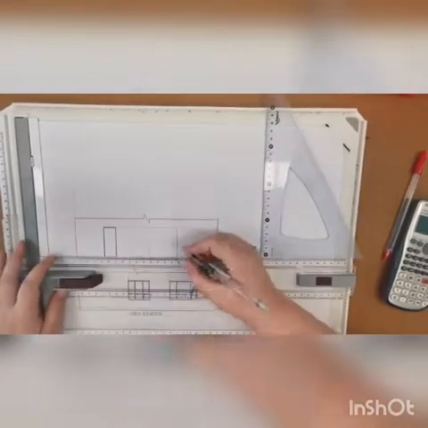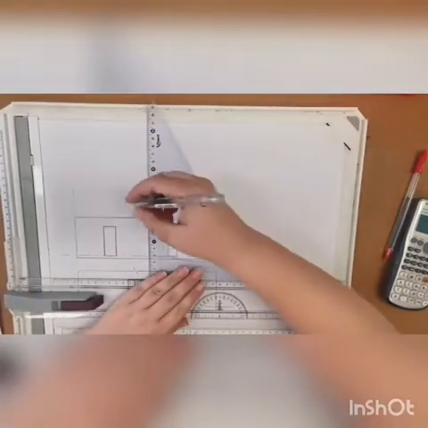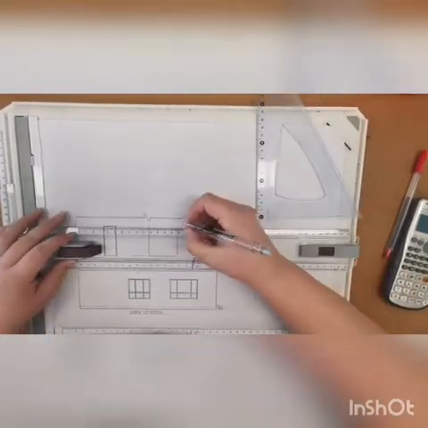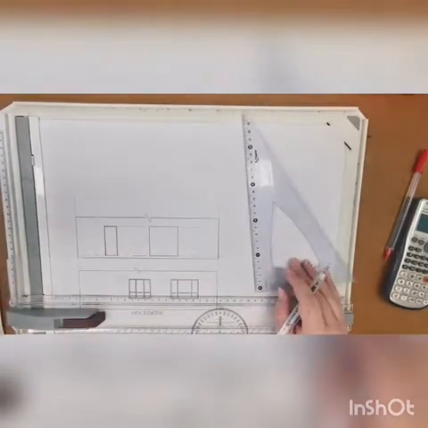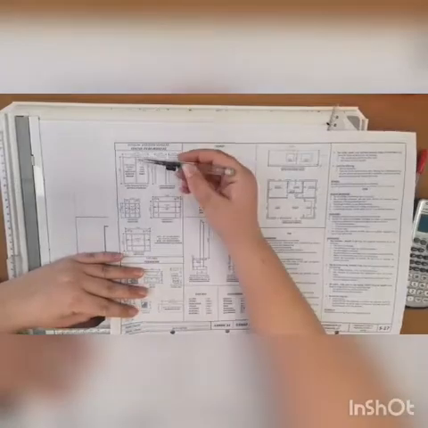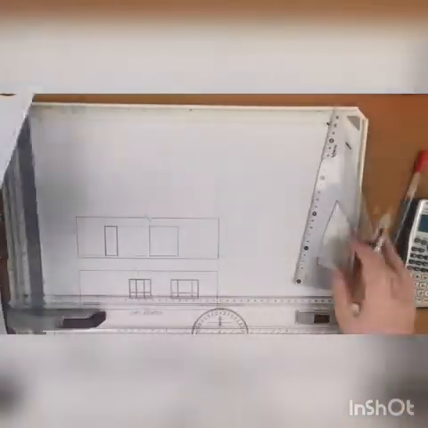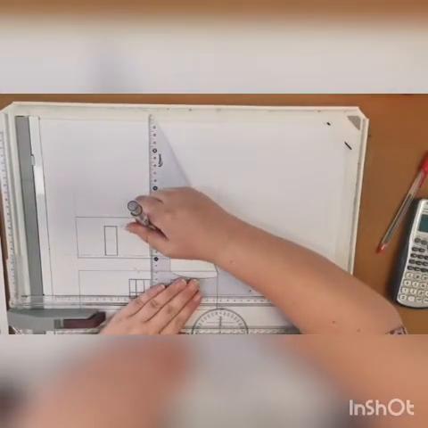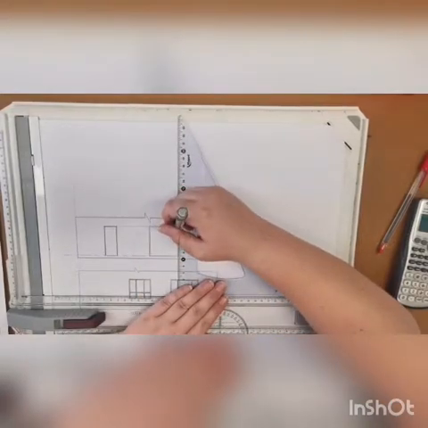Remember, it sits on the finished floor level. Please don't take it down to the ground line. Okay, have a look here. It's a sliding door. So we're going to have the frames on the outsides and through the middle. Same thing, the frame will be literally half a millimeter thick.